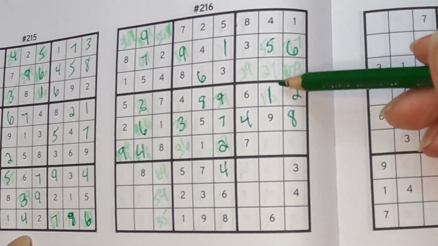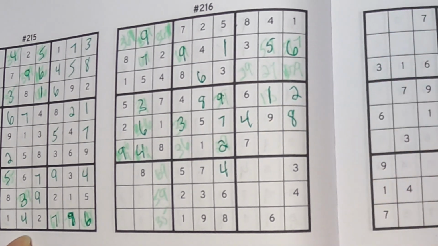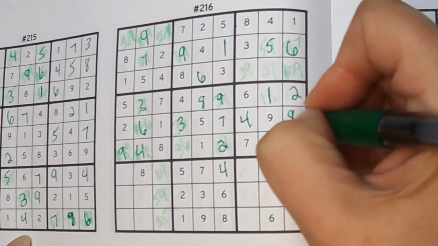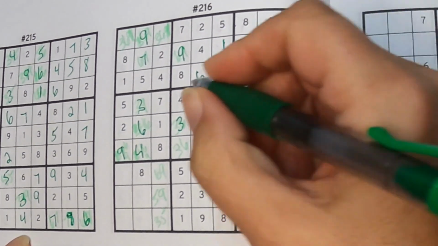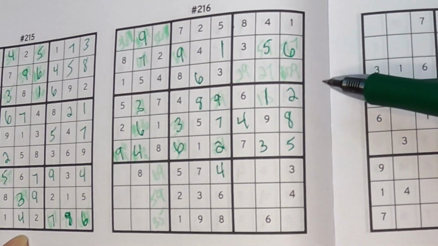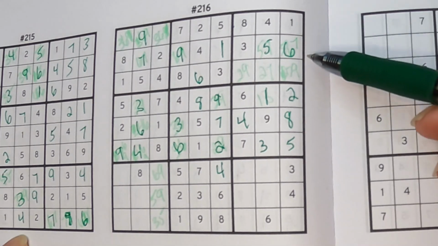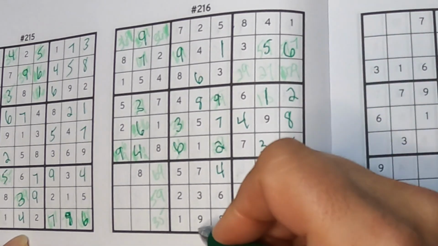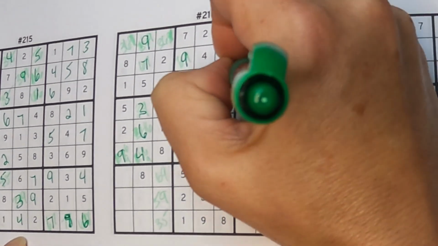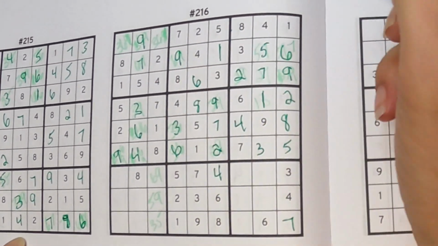All right, so this box now we're missing 3 and 5. We've got a 3 here, so 5, 3. That 3 makes this our 6. For this column, we're missing 7 and 9. We've got a 9 here, so 7, 9. That 9 makes this our 2, 7.